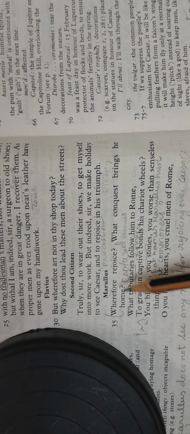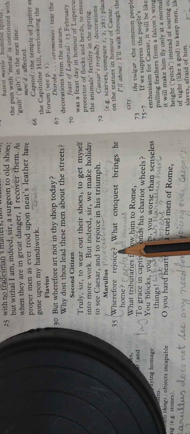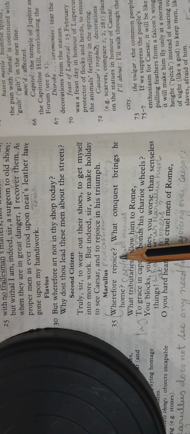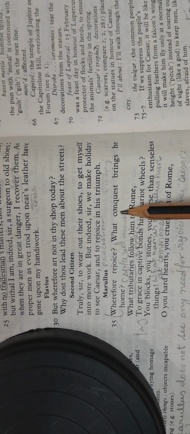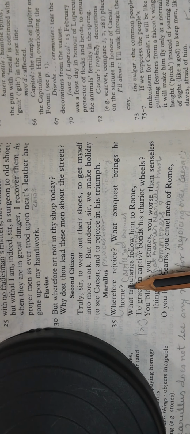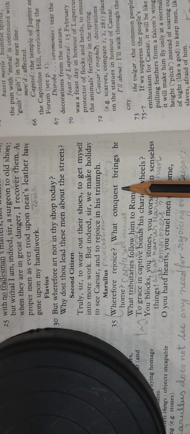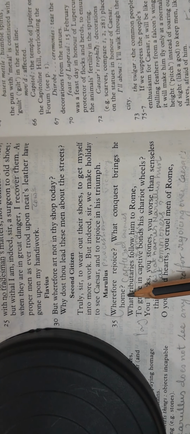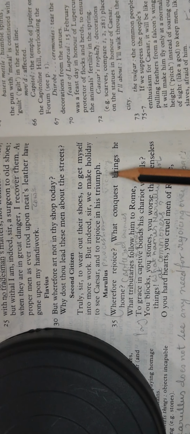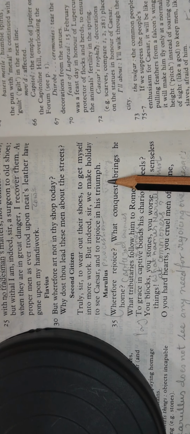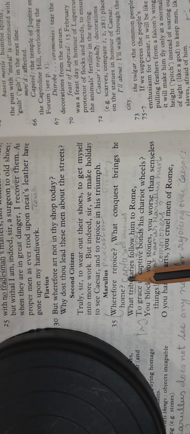Marullus: wherefore rejoice? So he is saying, why? Why do you need to rejoice? Here rejoice means to celebrate. Why is there need to celebrate? What conquest brings he home? Conquest means what he has conquered, any foreign land. So what has he brought home as a triumph, as a victorious man? What tributaries?